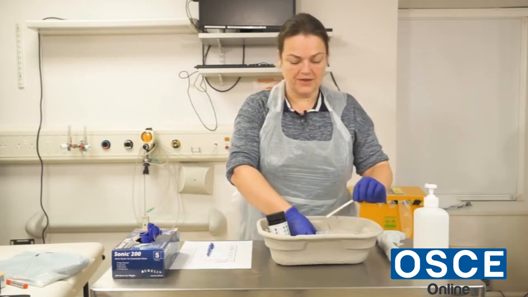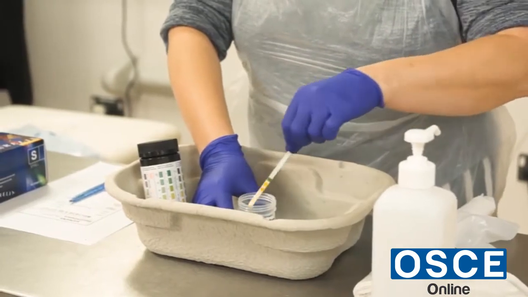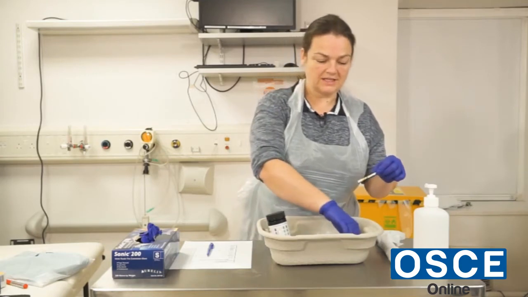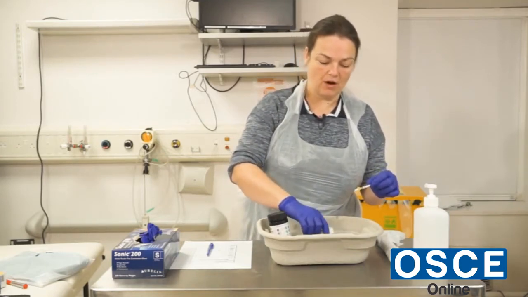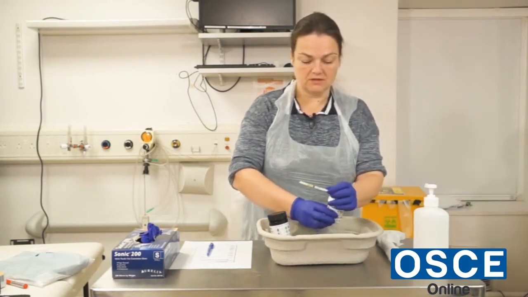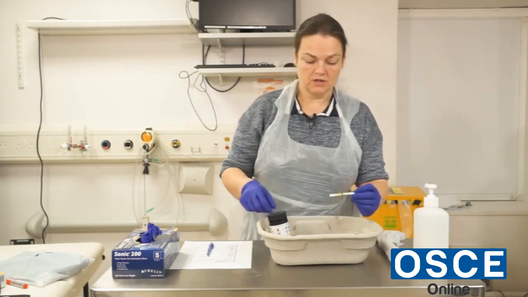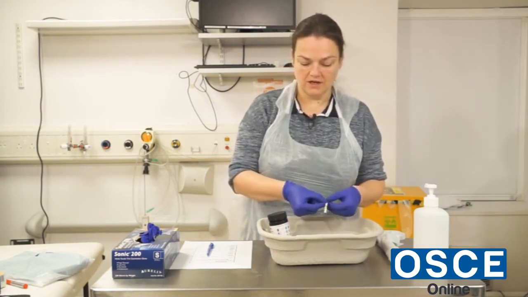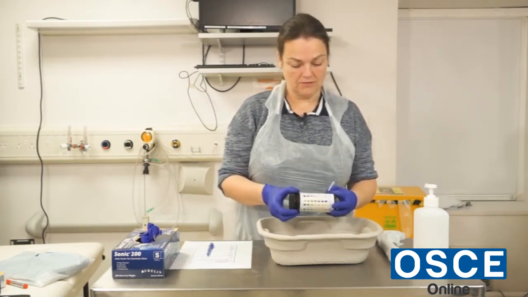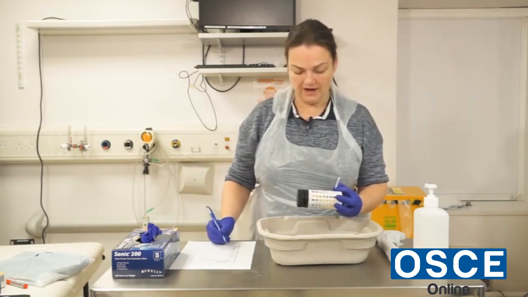So I need to dip this for no longer than a second. And then I'm meant to just scrape the excess urine off on the edge of the pot and just put the lid back on. Obviously, that's quite important to put the lid back on. Put that out of the way for now. So after 30 seconds, I am going to read from the pot what the results are. So the first one's glucose, and that's 30 seconds gone, and that is actually negative.